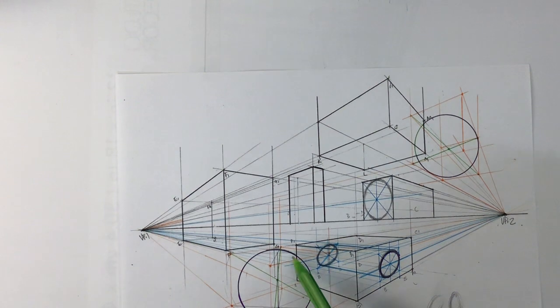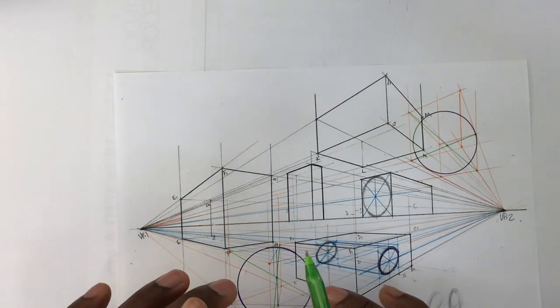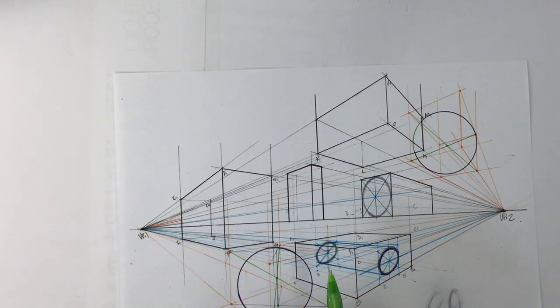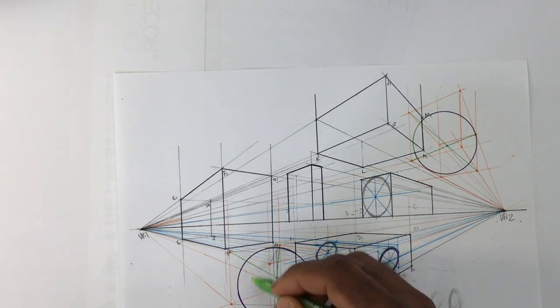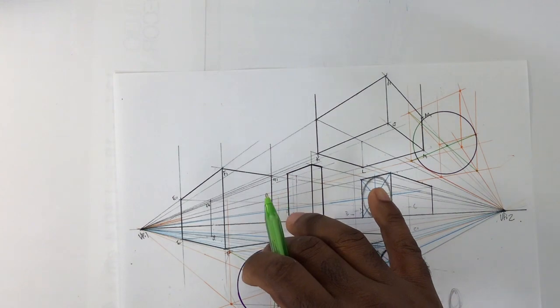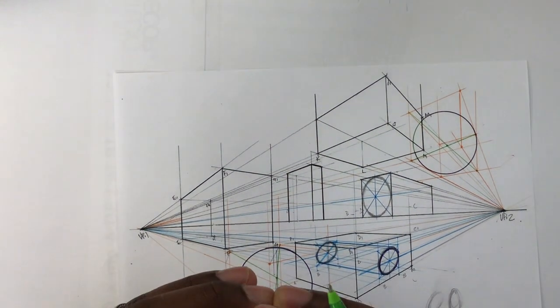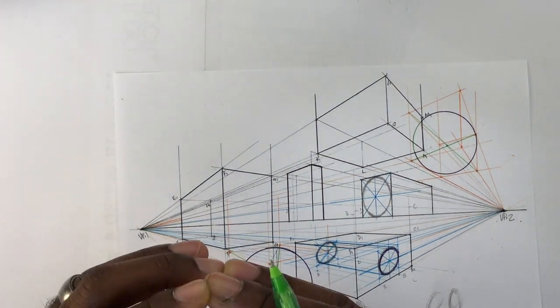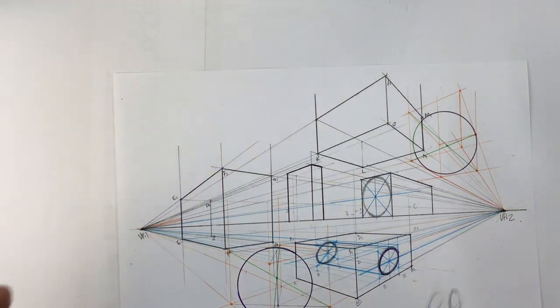Remember, the box is in perspective, so it's not a perfect square. Even when you're placing the sphere in there, it might not match the points exactly. But basically you're creating a container within a space where you want to put that sphere, and that's what really matters here, okay?